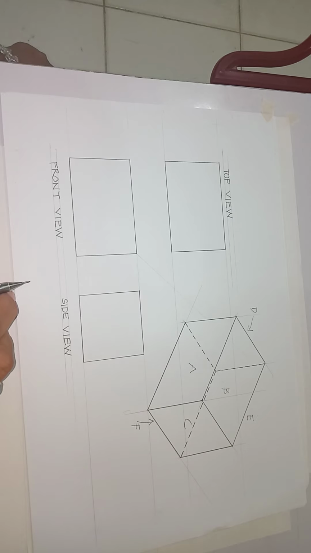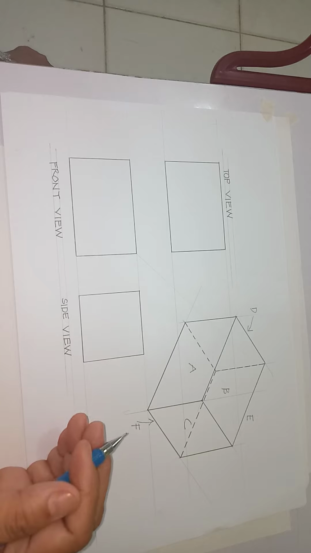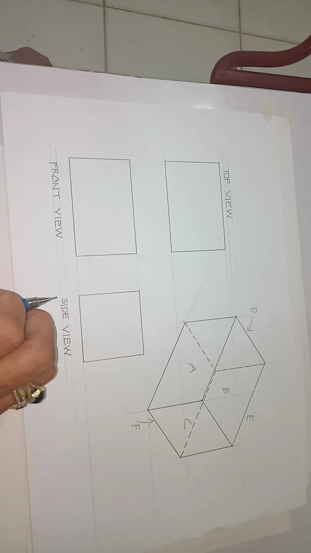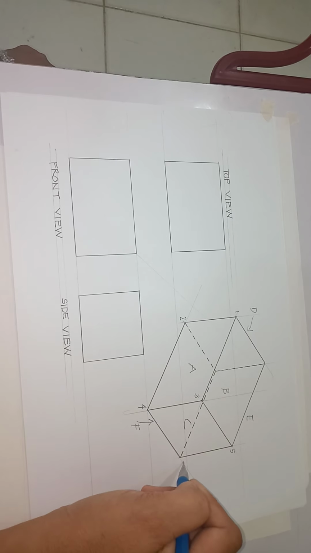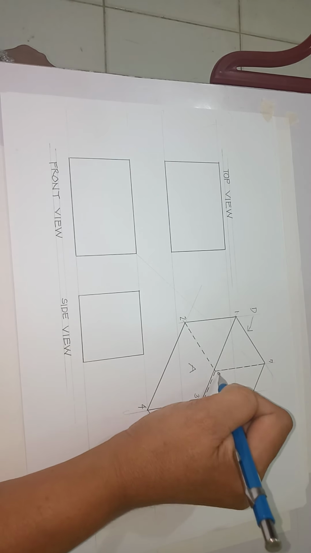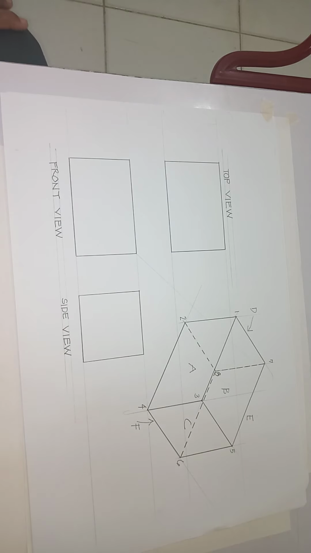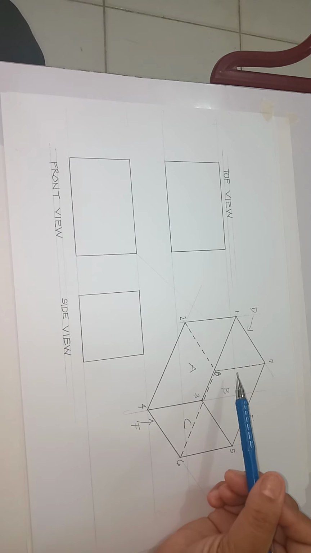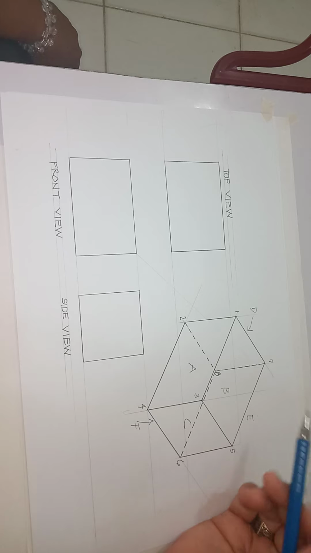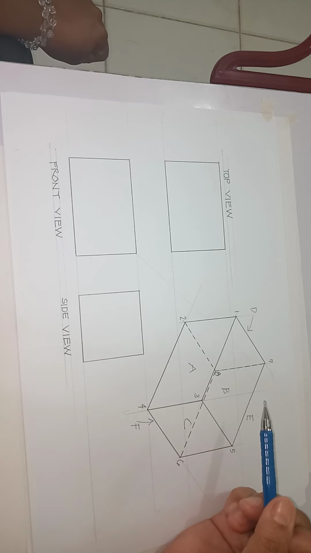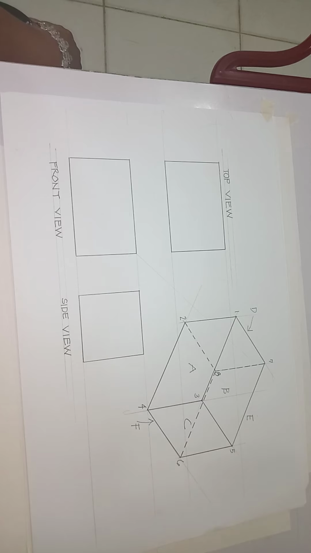And for the corners, I'm going to assign numbers. There are 8 corners in our model: corner 1, 2, 3, 4, 5, 6, 7, and 8. By the way, I am using invisible lines so that you can identify the rear portion of the object, the right side, as well as the bottom portion. This is how we are going to interpret the principles.